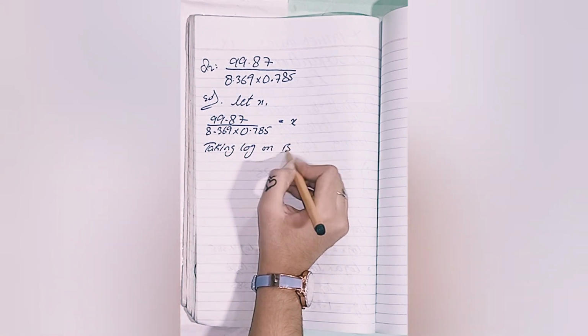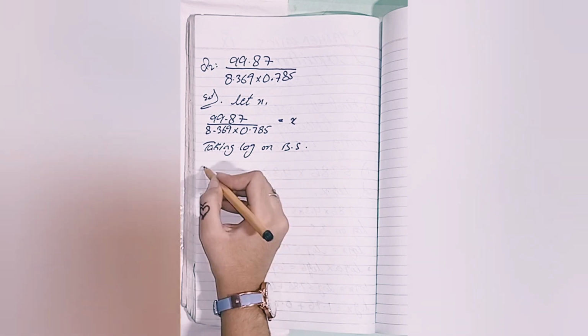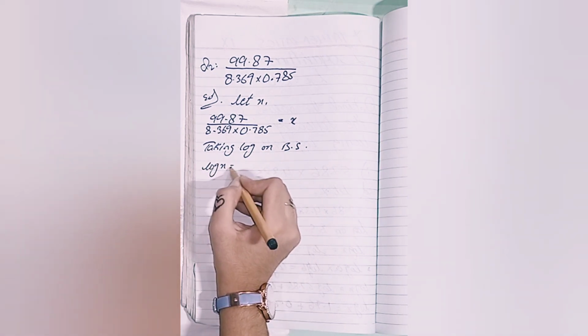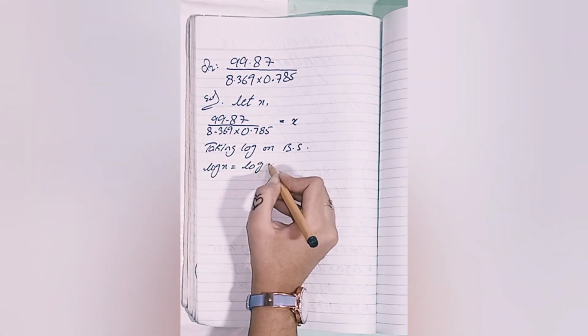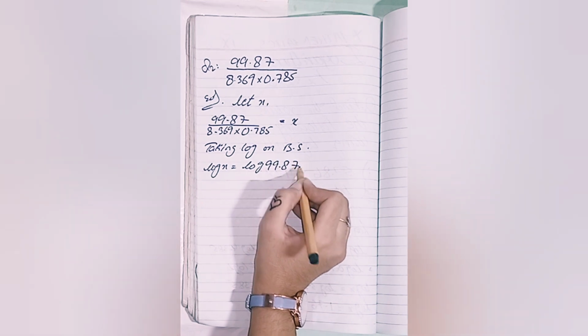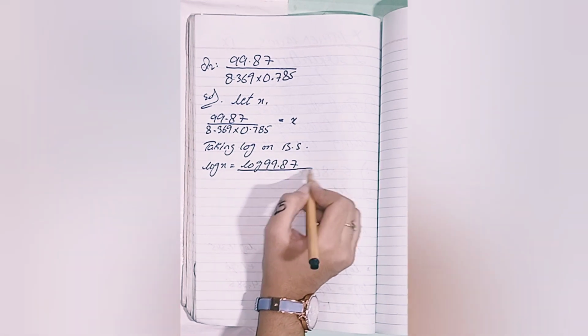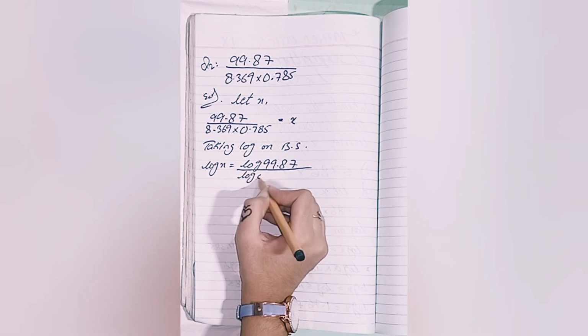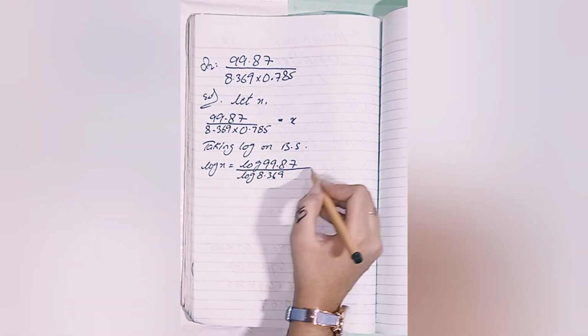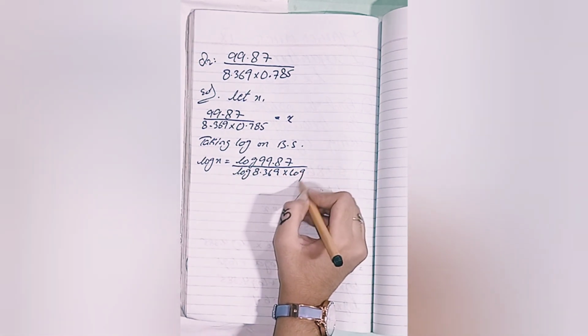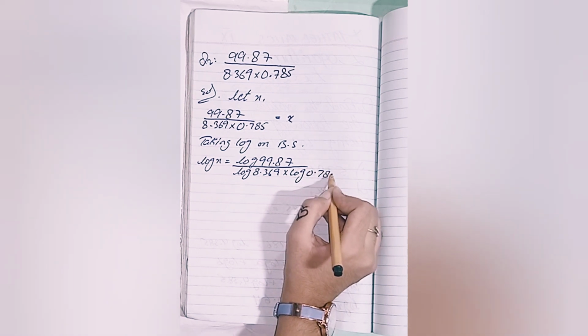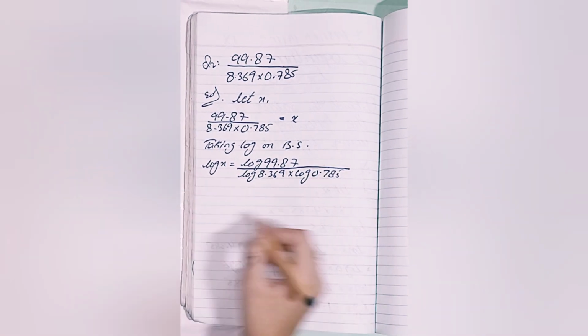log on both sides. It will become log x is equal to log 99.87 divided by log 8.369 multiplied by log 0.785.